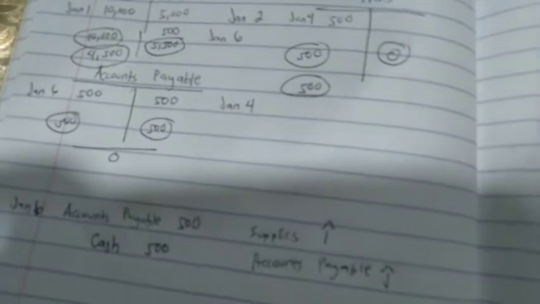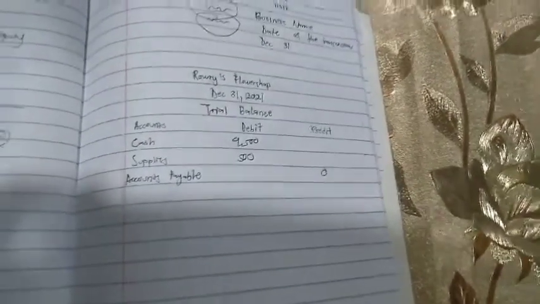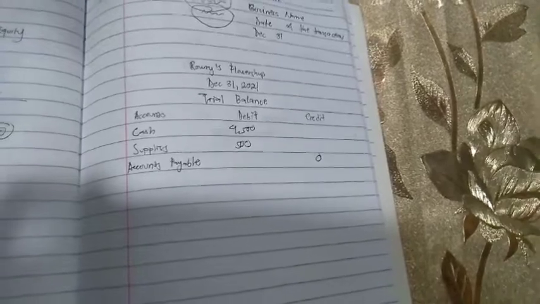Then, the supplies, 500 debit. Supplies, 500 pesos. Because accounts payable is 0, the normal balance of accounts payable is credit. So, we put the 0 on the credit. So, that's how easy the trial balance is. I hope you learned a lot from this video. Thank you!